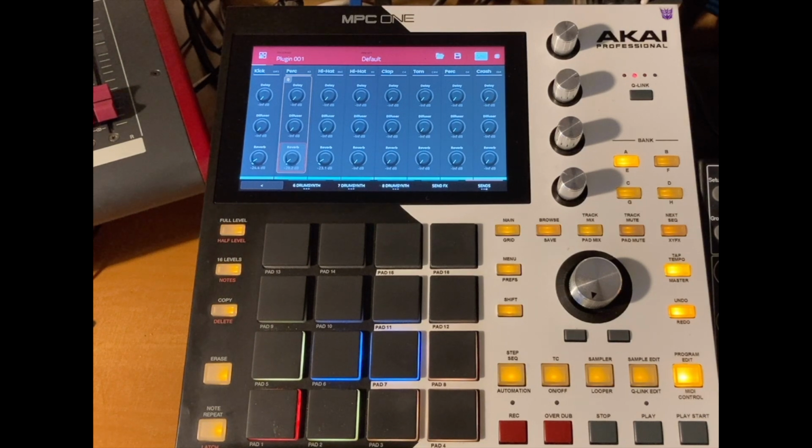And that's pretty much it. That's how I go about creating a natural sounding boom bap drum kit using Drumsynth in Mpc 2.9.